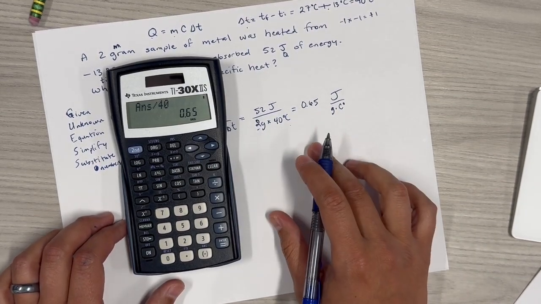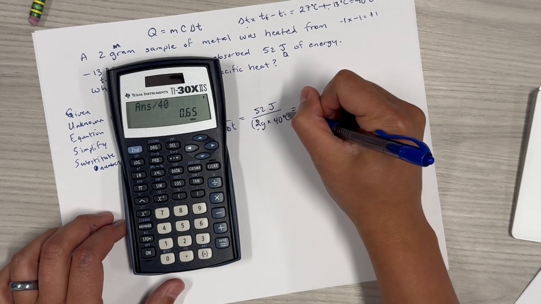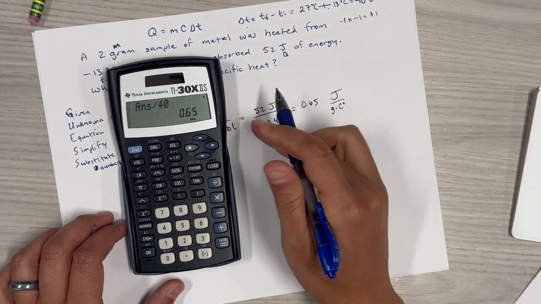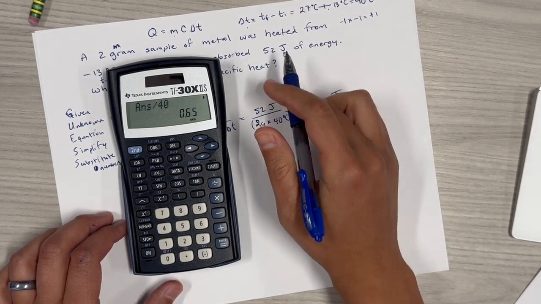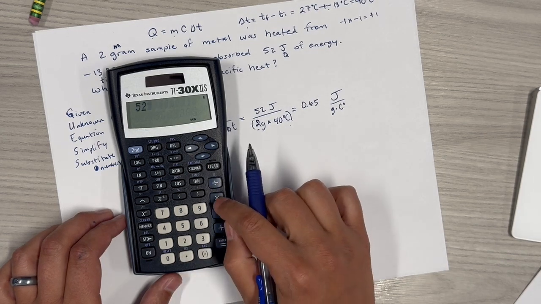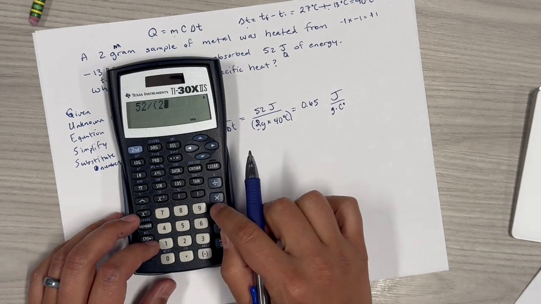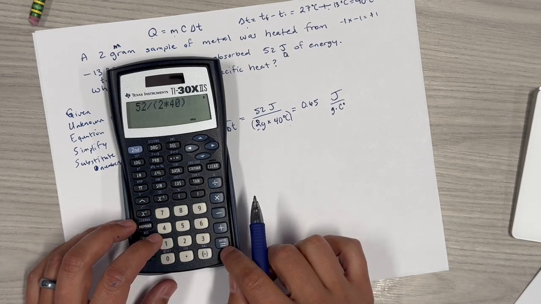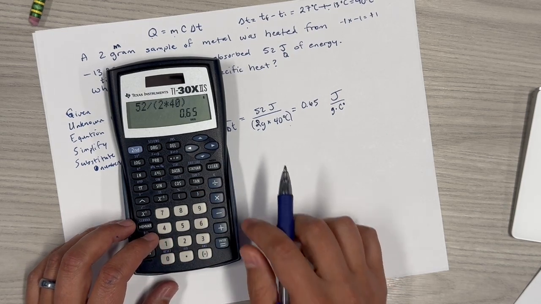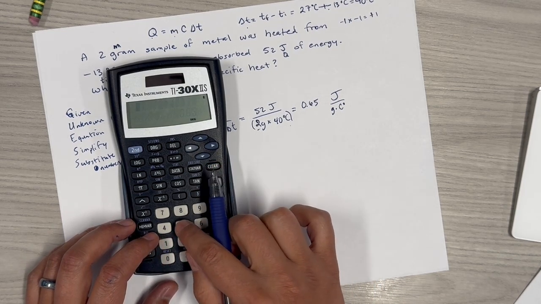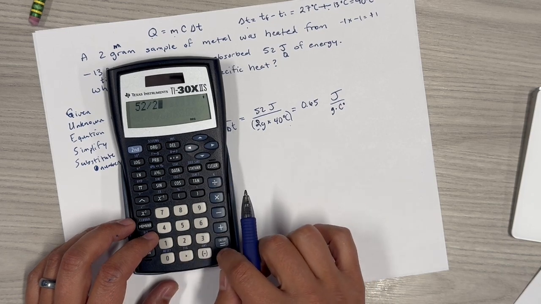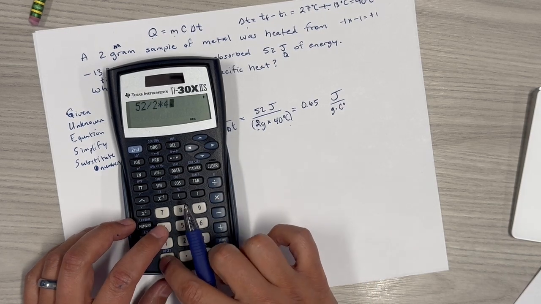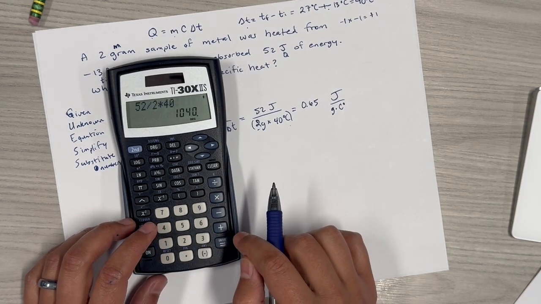So either way you do it is fine, but it's kind of a little bit faster if you just plug into your calculator 52 divided by, open parentheses, 2 times 40, close parentheses, and then that'll give you the right answer. What you don't want to do is you don't want to say 52 divided by 2 times 40, because that will not give you the right answer.